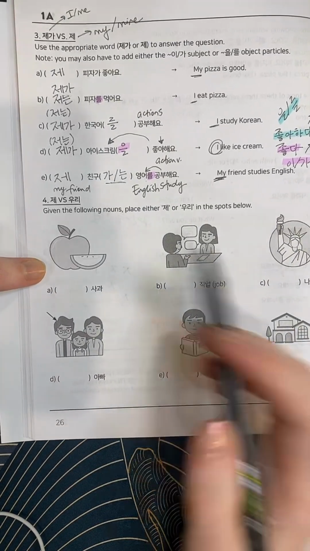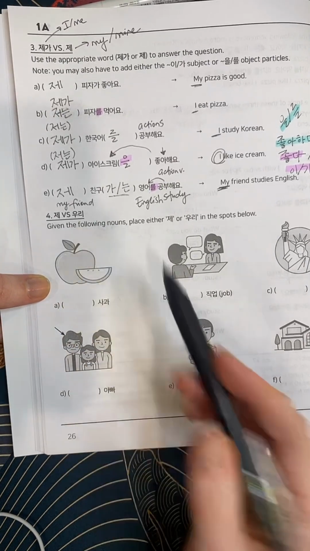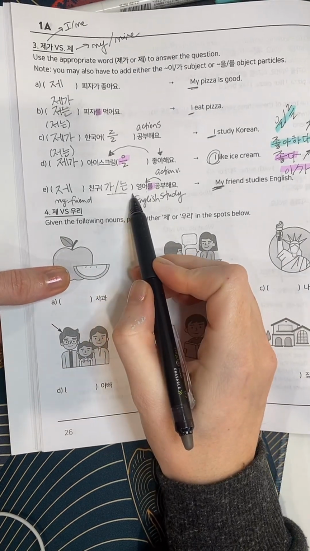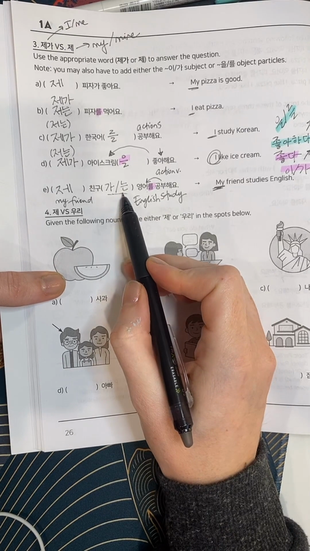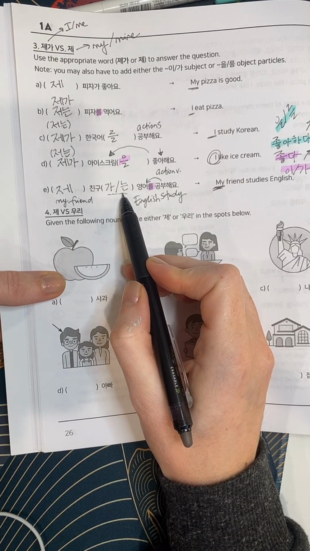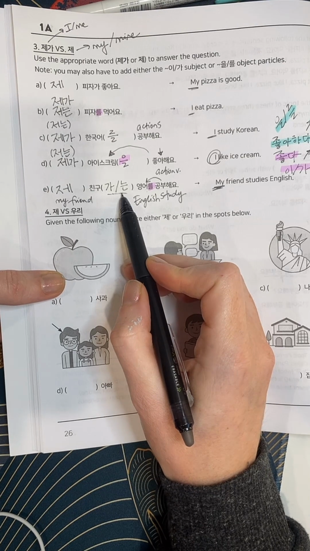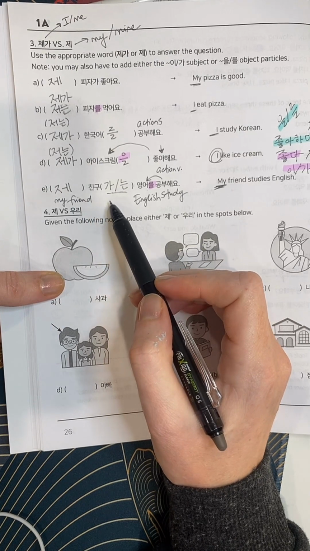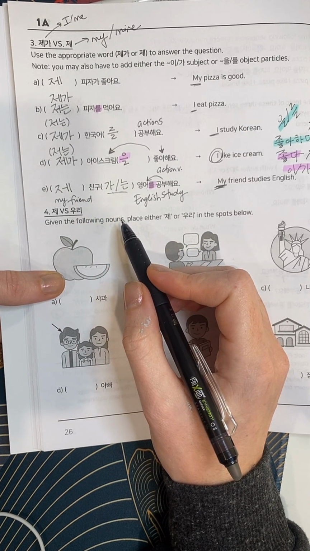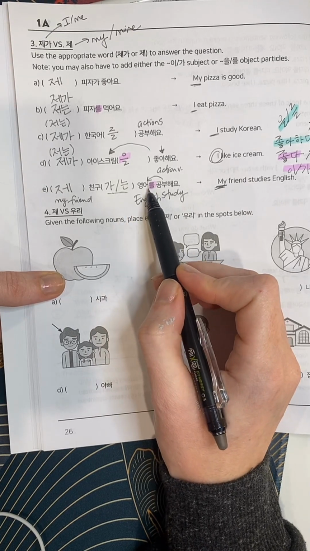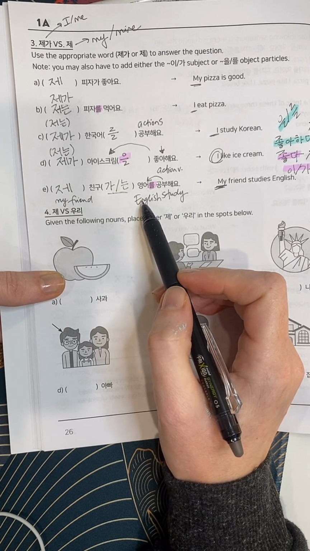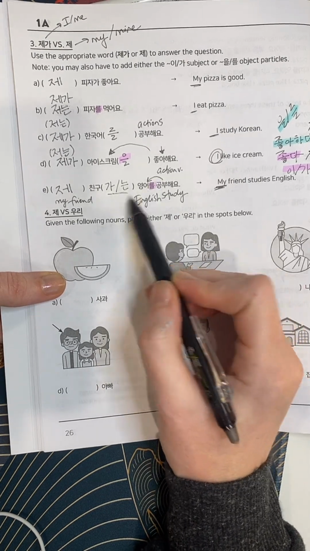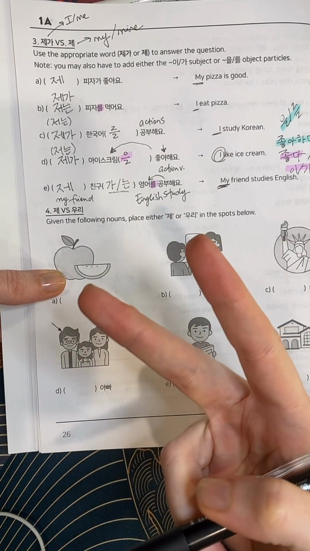Okay, so now number 4, 쟤 and 우리. Why not 를? Why is this not 를? So if you tried to put 를 here, it would not make sense. Because I'm not even sure how I would translate that. It would be something like my friend... No, I don't even know. English is studied. English friend is studied. English and friend is studied. It's very odd. You don't typically have two objects in a sentence.